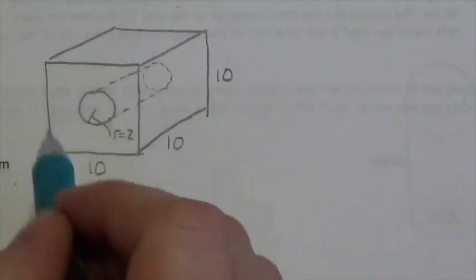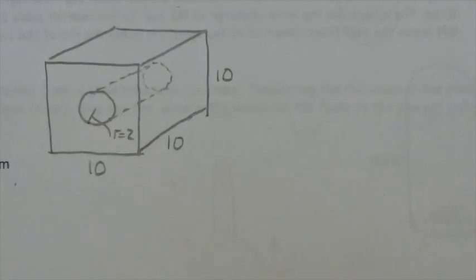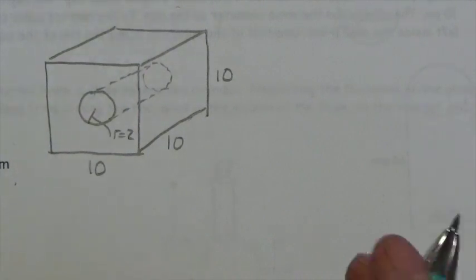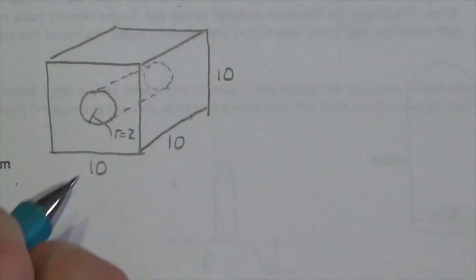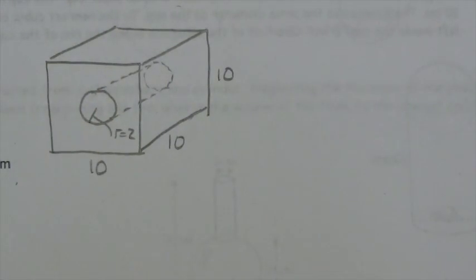Let's say you had a cube that was 10 by 10 by 10. I don't know what the units are. It doesn't really matter here. And then I drill a hole through it that's got a radius of 2. Okay, and it's clear through. Now the question is, what are the volume and the surface area here?